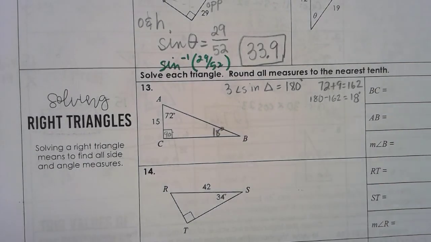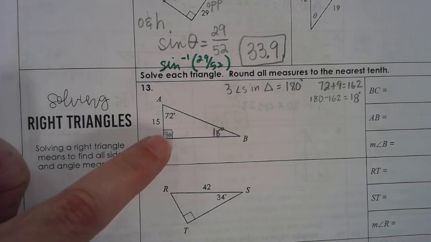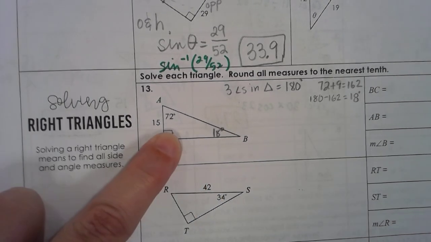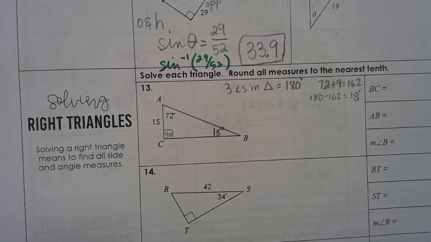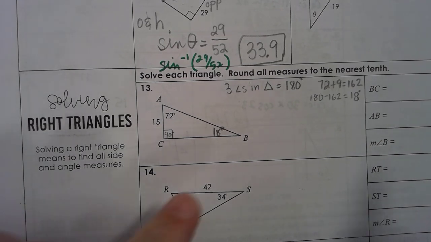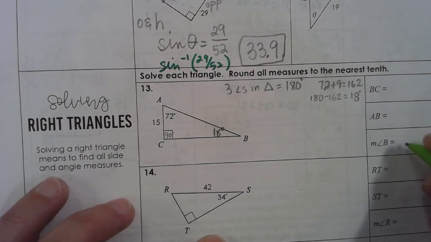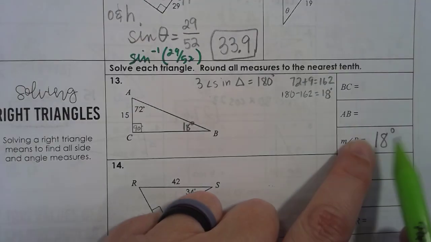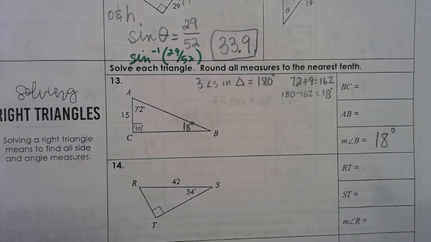Your other rule is that if one of the angles is already 90 degrees, then the other two have to make the other 90. So you could just subtract 90 minus 72 and it would give you 18 as well. I prefer that all three angles add up to 180. That's an easy rule to remember. That's step one if you can do that right away. So angle B is 18 degrees. Now we have to find the other two sides.